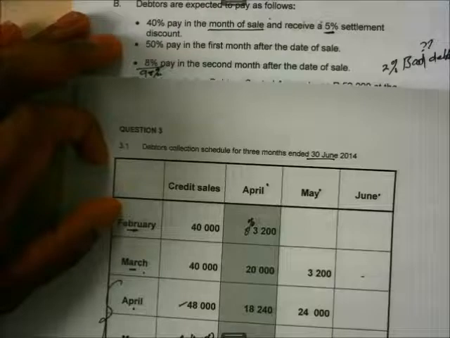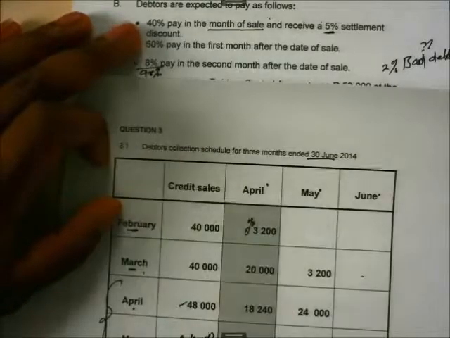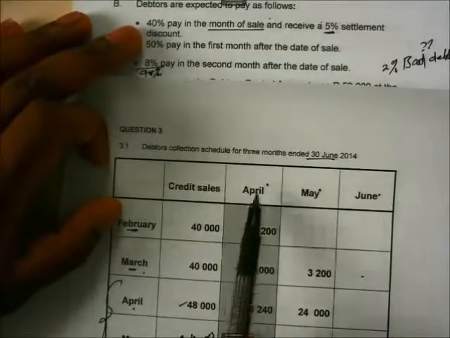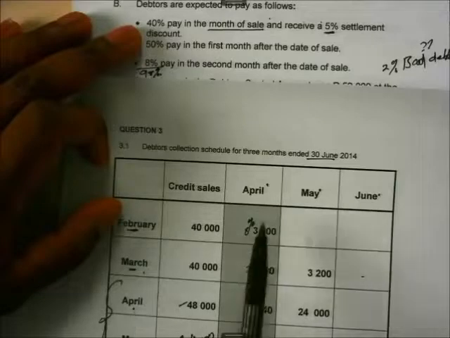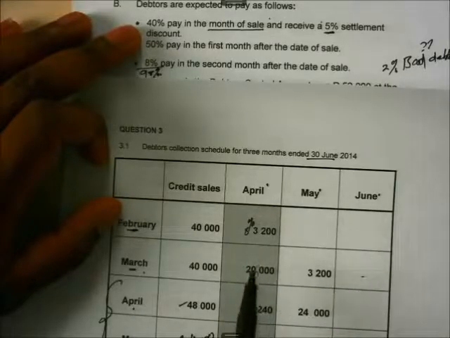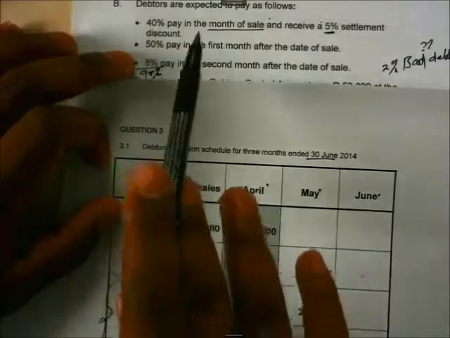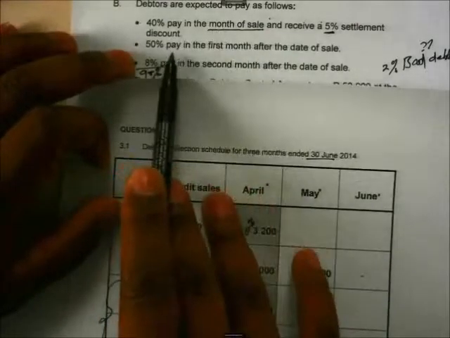Same month as March is March, where we are going to collect 40%. But because March falls outside the budget period, we do not record that money in our cash budget. After 1 month, we are going to collect 50%, right?